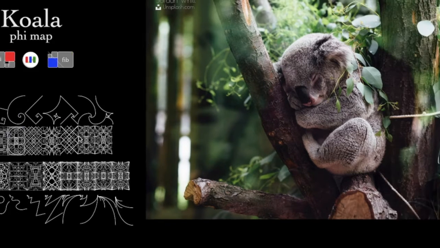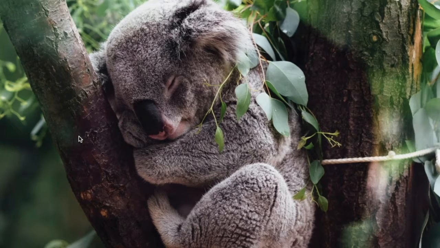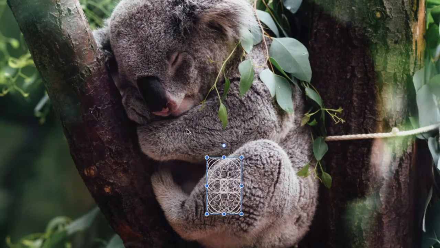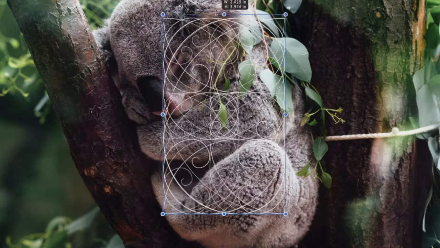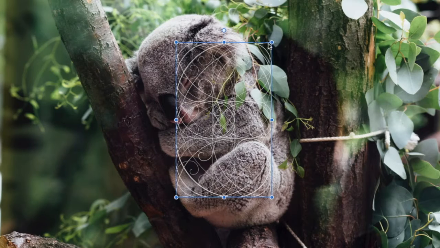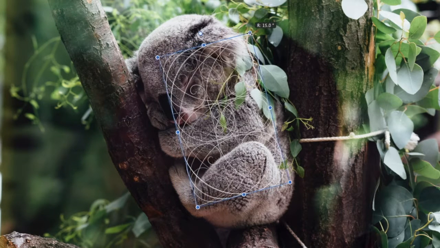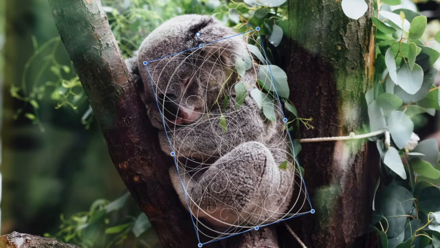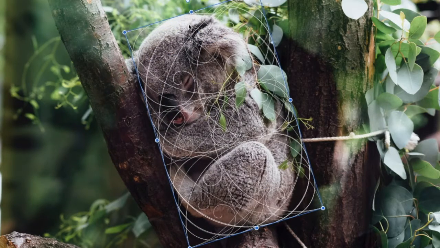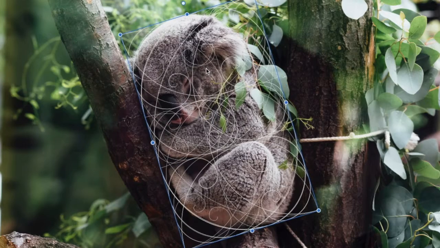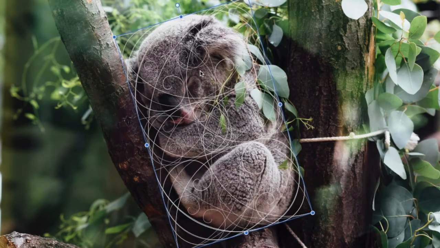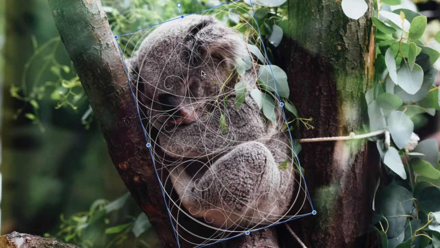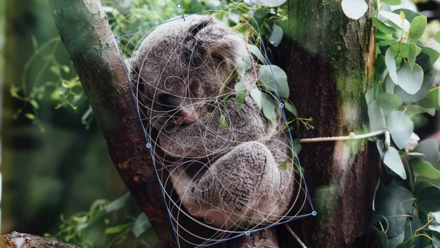Let's try the phi spiral map to see. This is often, especially these very cuddly animals, usually on the curved phi spiral map, usually talks about them pretty well. Oh, yeah, so there's a great one, for example.